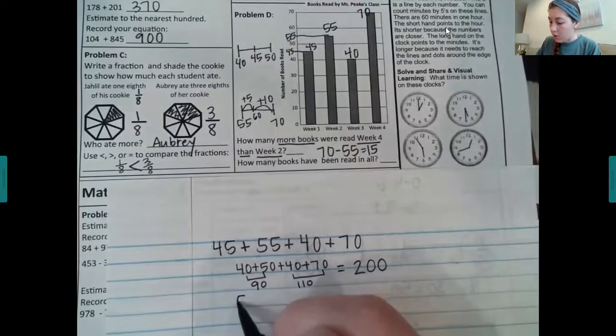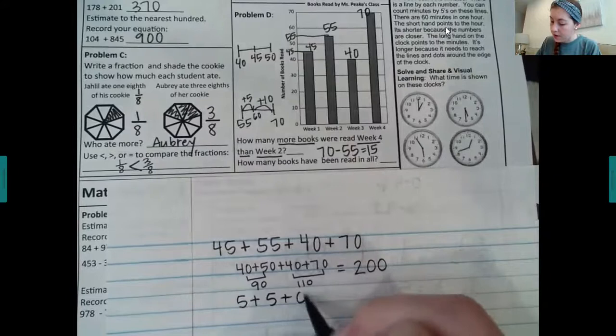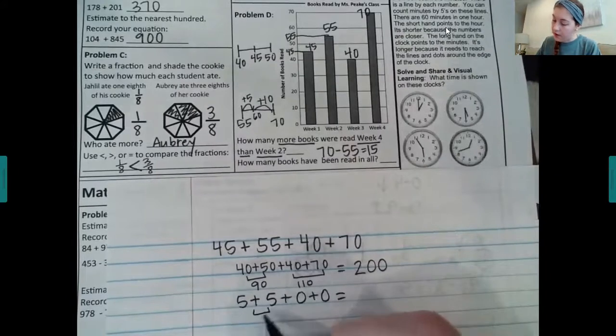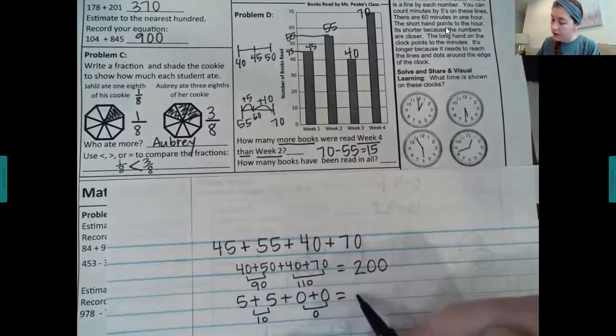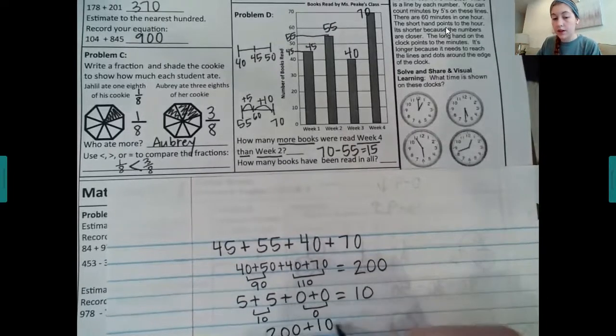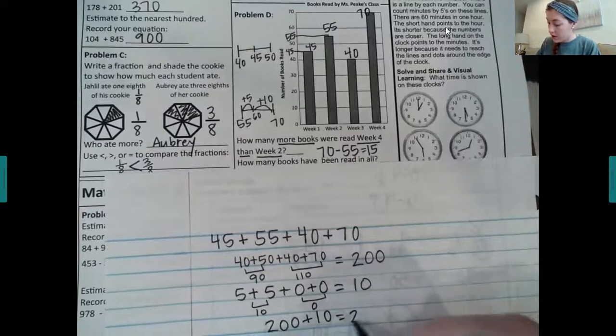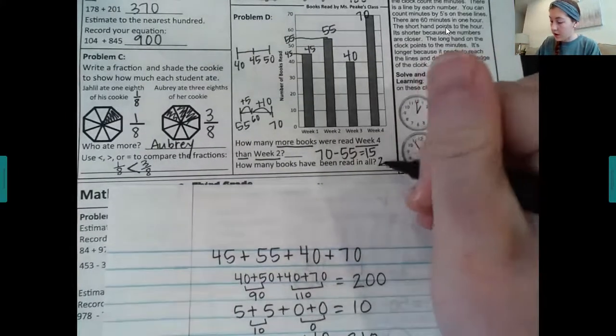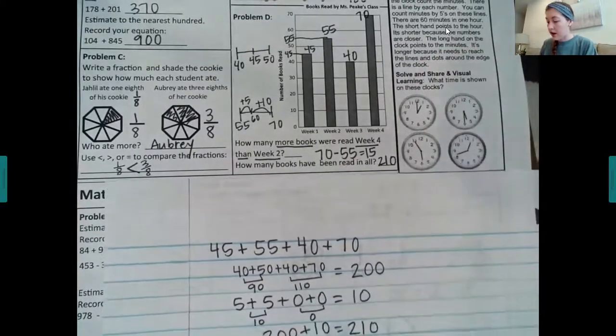Then I have my ones, 5 plus 5 plus 0 plus 0. 5 plus 5 equals 10. 0 plus 0 equals 0. So I have 10, so now I have to add 200 plus 10 equals 210. So there were 210 books read in all.